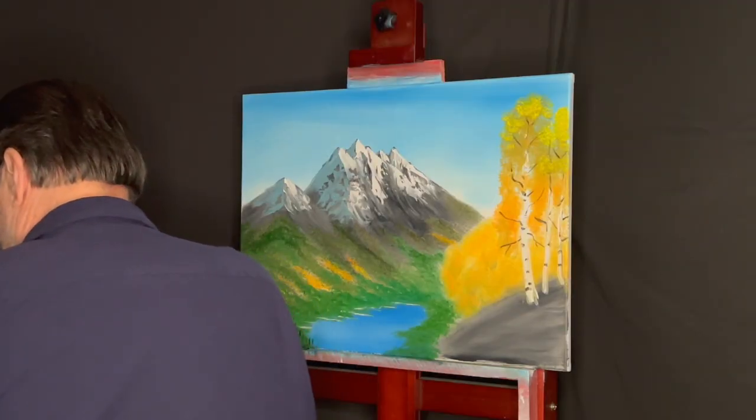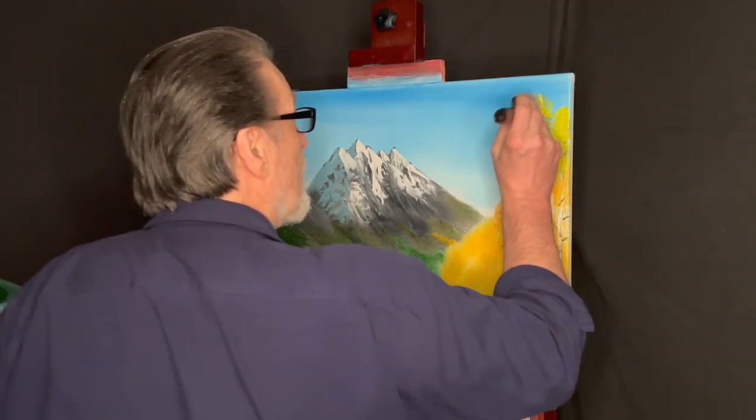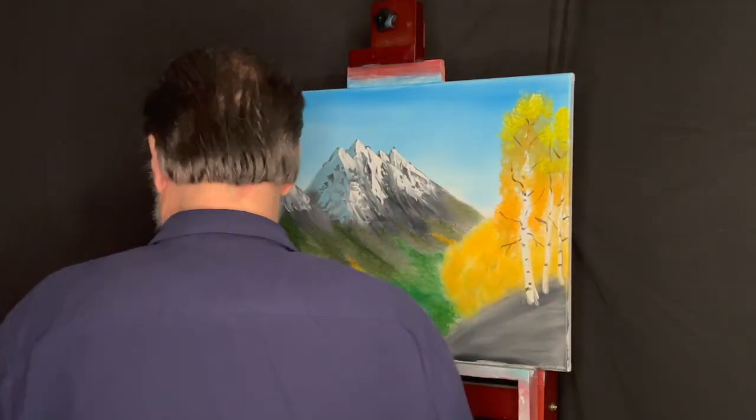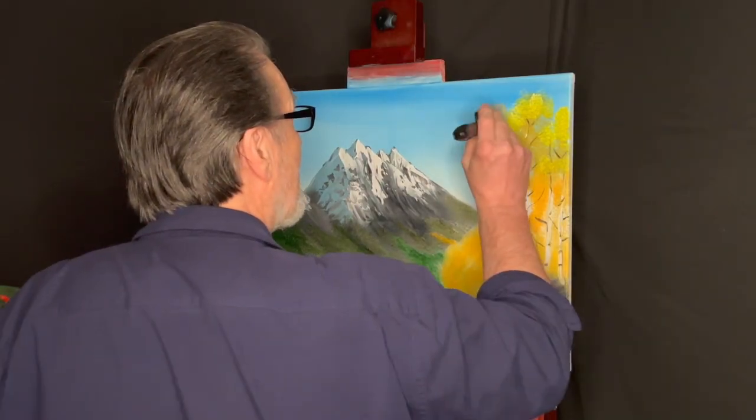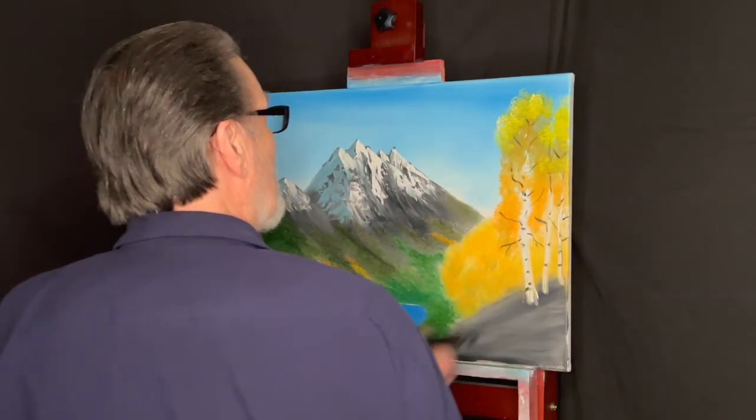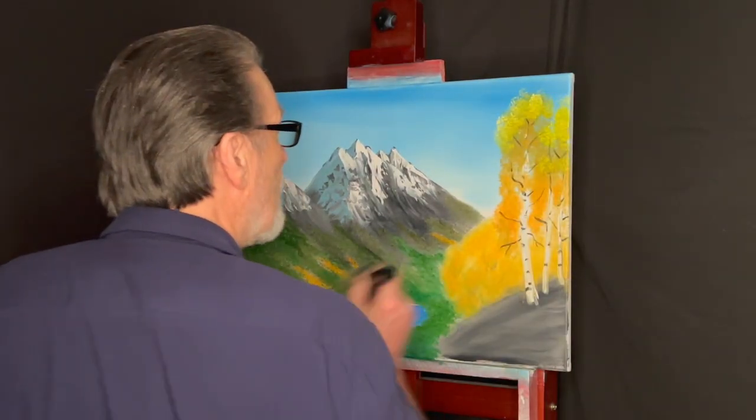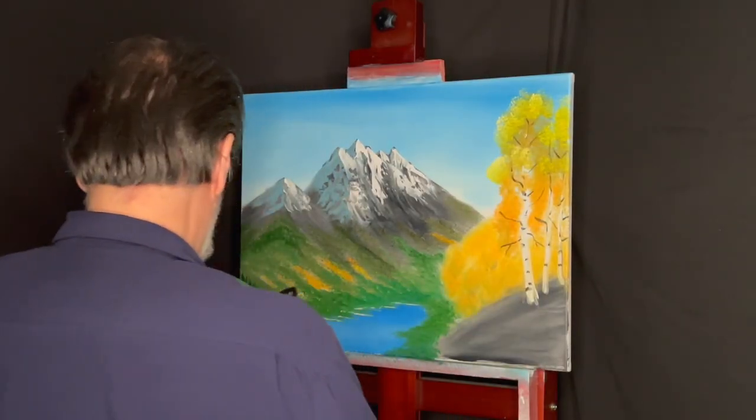Let's see, I'm going to get some brighter, some whiter yellow. Yeah, let's do that. Because I want these to be really, really yellow, really bright.